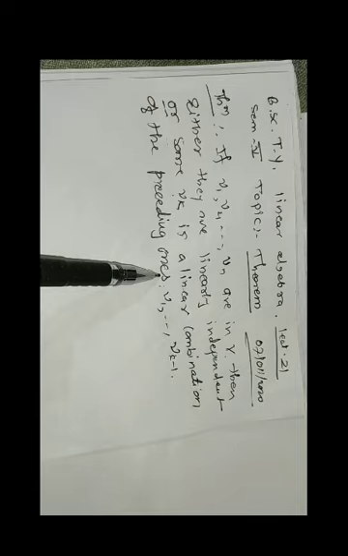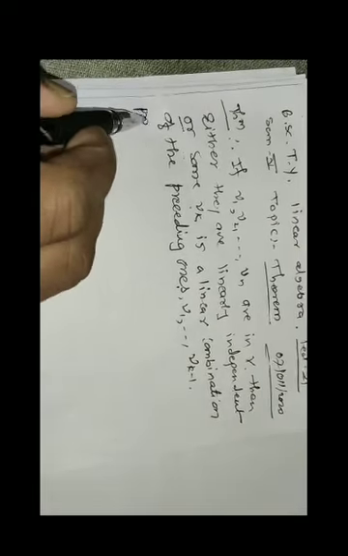If they are linearly independent, there is no chance in their linear combination; all constants must be 0. And if they are linearly dependent, then some of the constants must not be 0. That means one vector can be represented as a linear combination of the preceding vectors. Okay, now we discuss its proof.